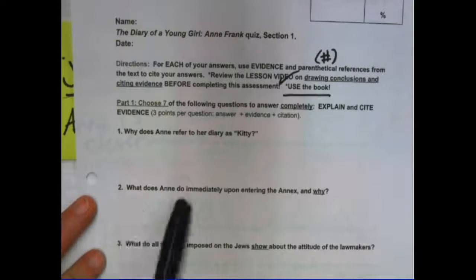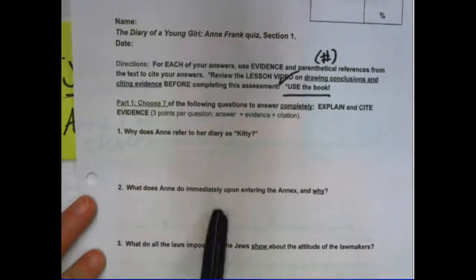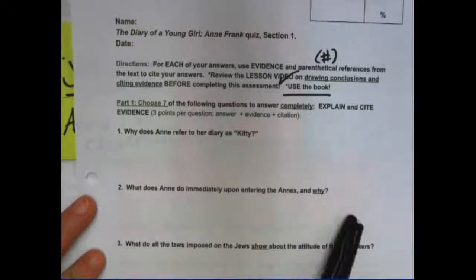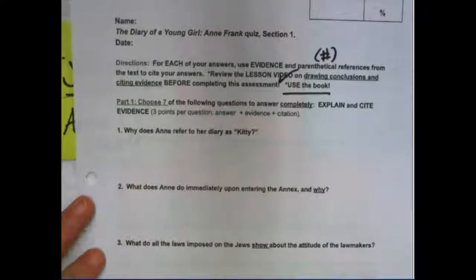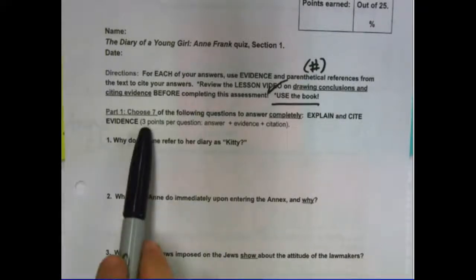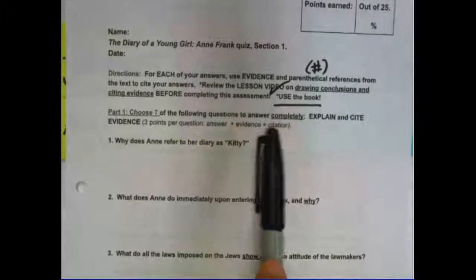The why is your judgment, the why is your conclusion, and the what does she do is all your evidence, and find that part in the book. So part 1, you're choosing 7 of those 8 questions. They're 3 points each. Give your answer, which is your judgment, your evidence, and your citation.